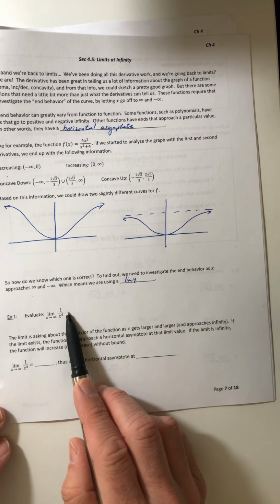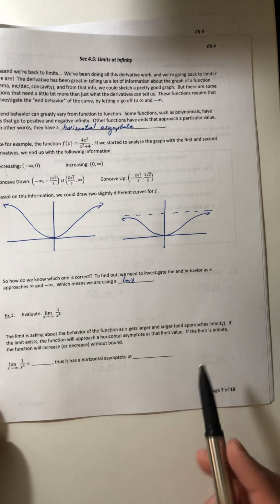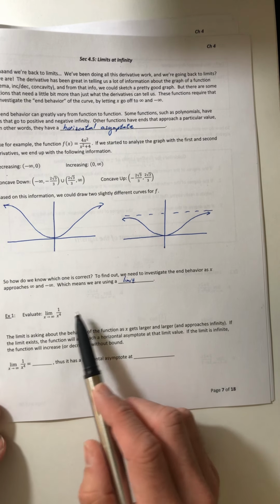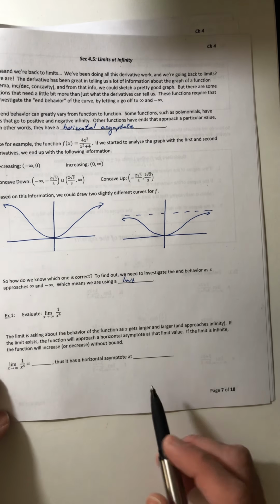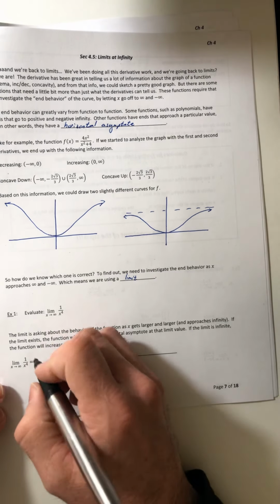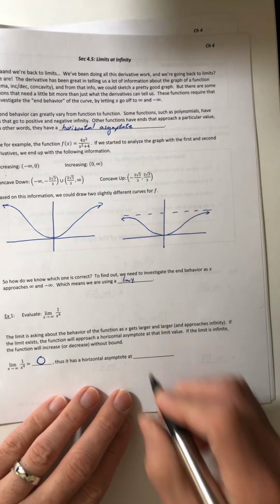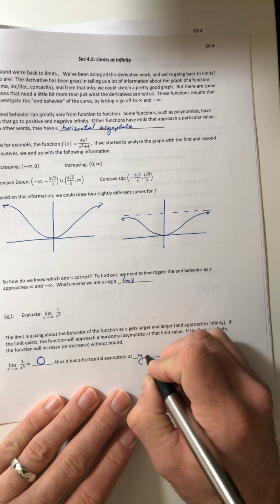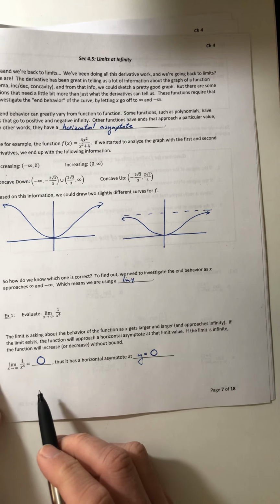And if the limit doesn't equal a value, like it goes off to infinity or negative infinity, then the function is just going to go up forever or it's going to go down forever. So this one in particular, 1 over x to the fourth, is going to equal 0. Thus, it has a horizontal asymptote right at 0.